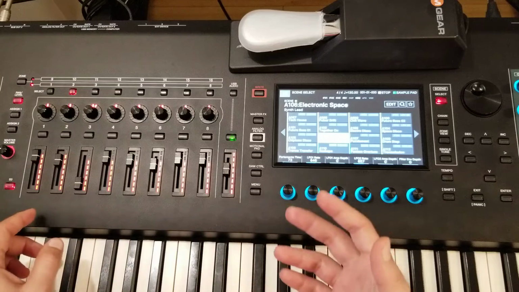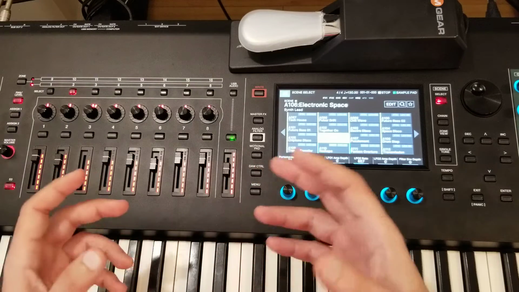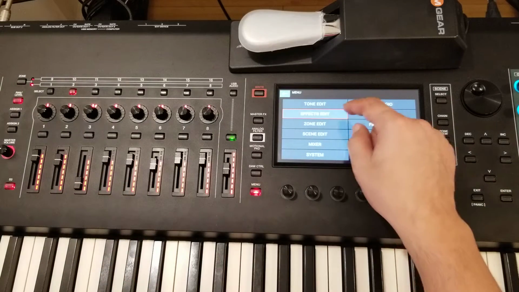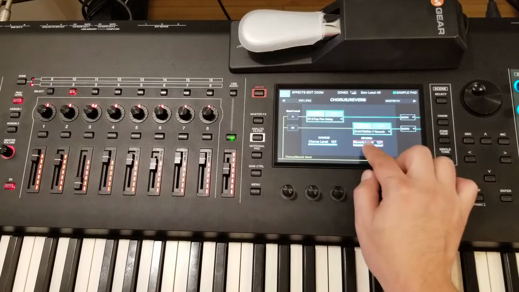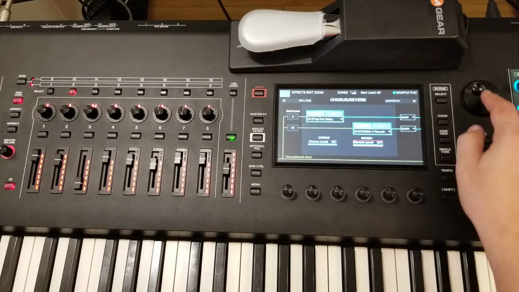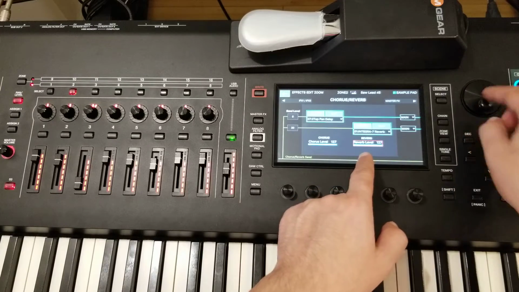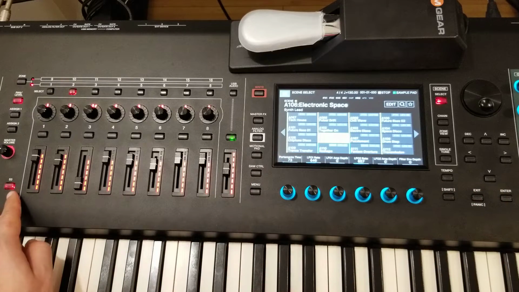Now, if you want to know where S3 got this reverb and where you can adjust the amount of reverb, just press menu, go to effect, edit, and here you can adjust the amount of reverb for each sound. Let's move back and I will show you how S3 got this function.